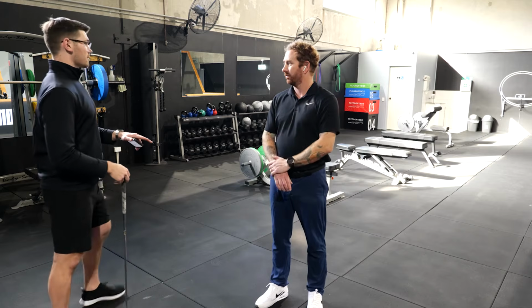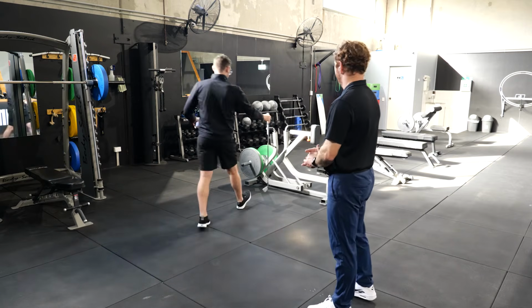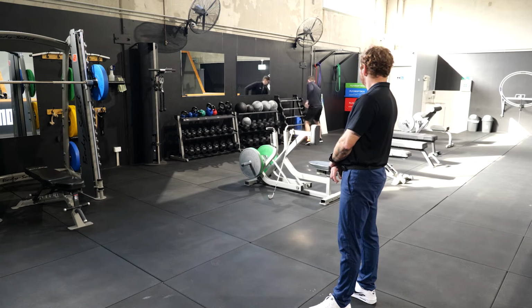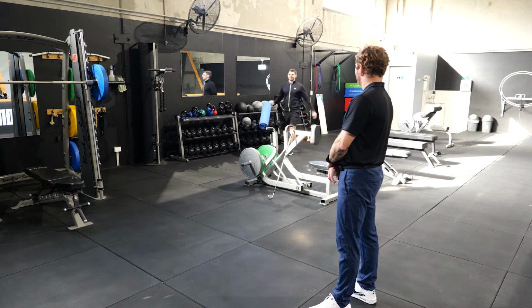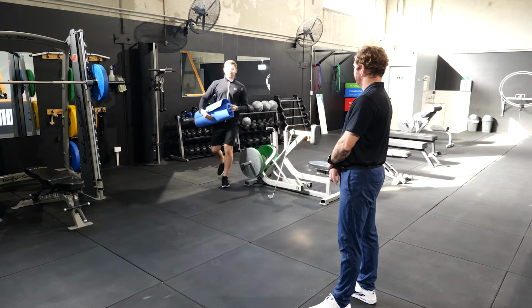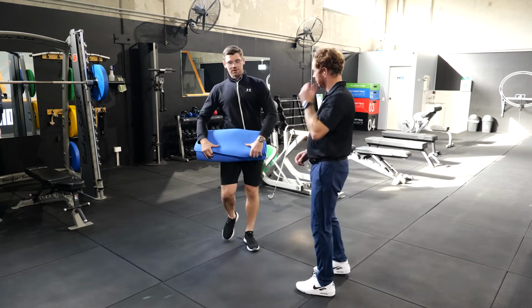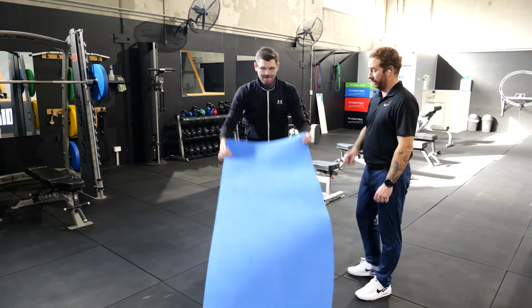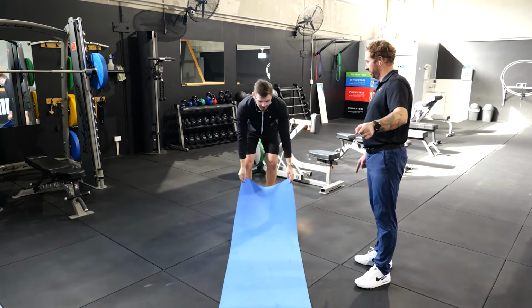Alrighty, we're going to do a glute test now. So we'll get you lying down. Would you like a mat too, mate? Please. Yeah. So we're going to do a single leg bridge. So we might get it facing this way. So facing towards you. We'll get you facing the camera here, mate. Yep.